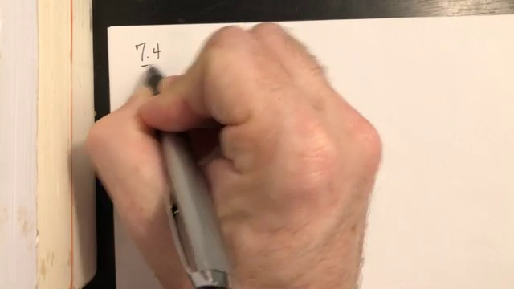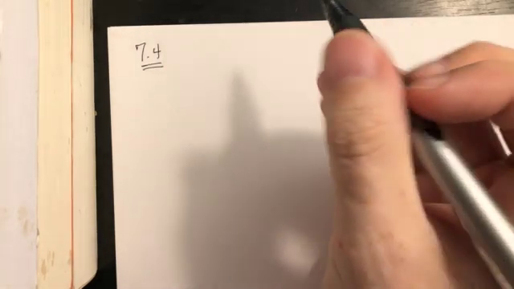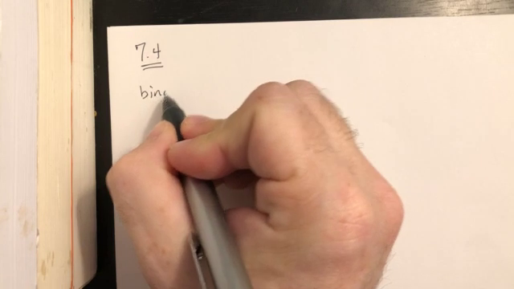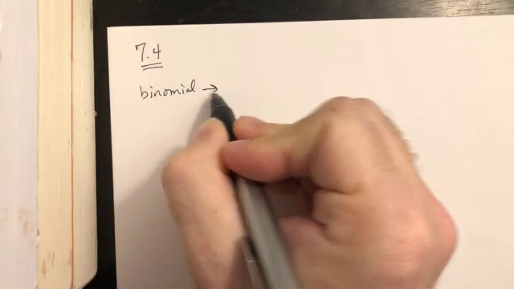Hey everybody, we're going to do 7.4. So 7.4 is kind of a small section about how to approximate binomial to the normal distribution.